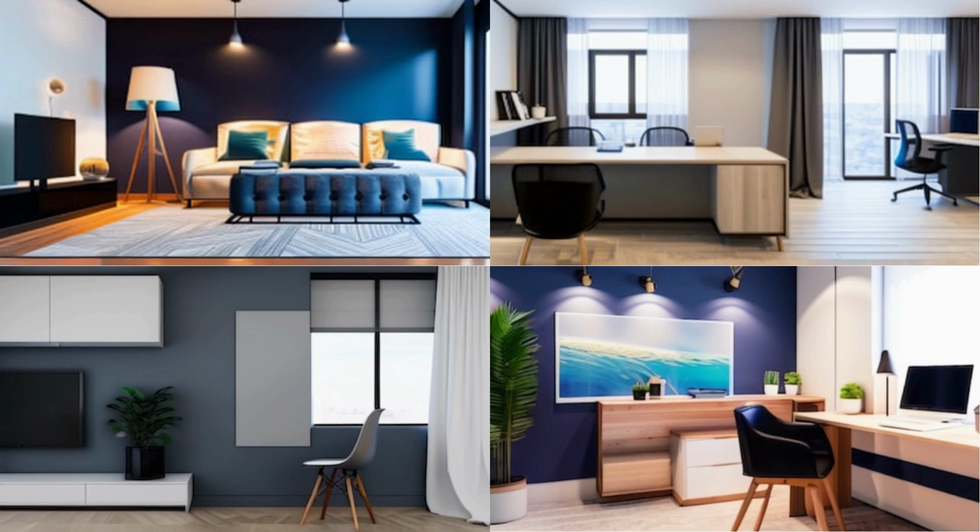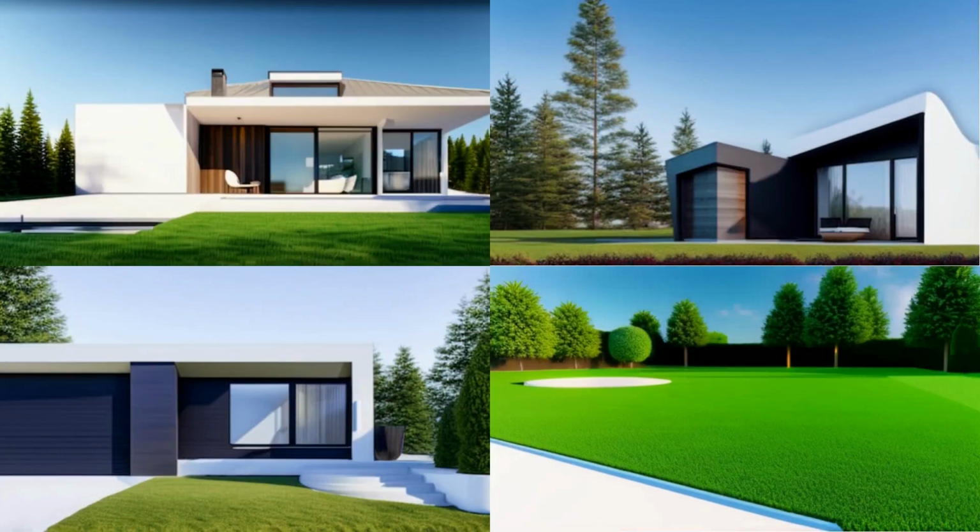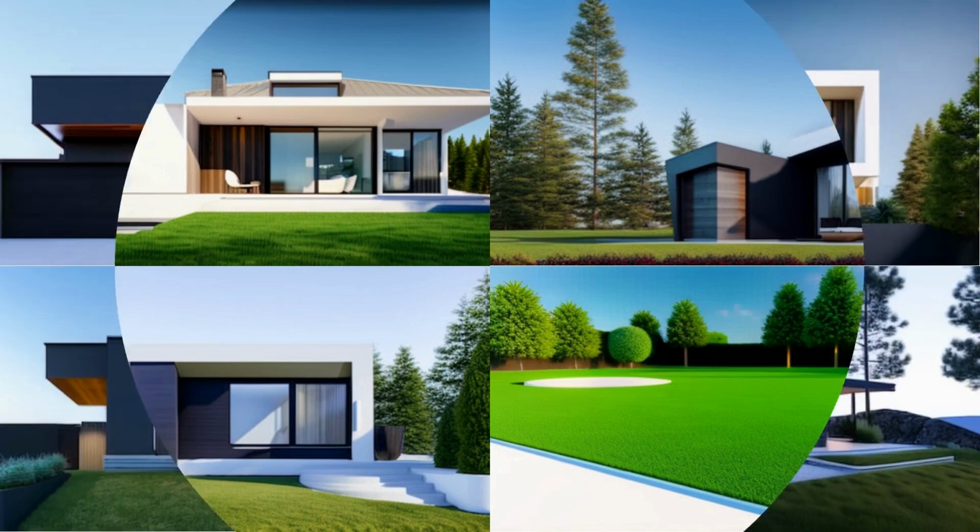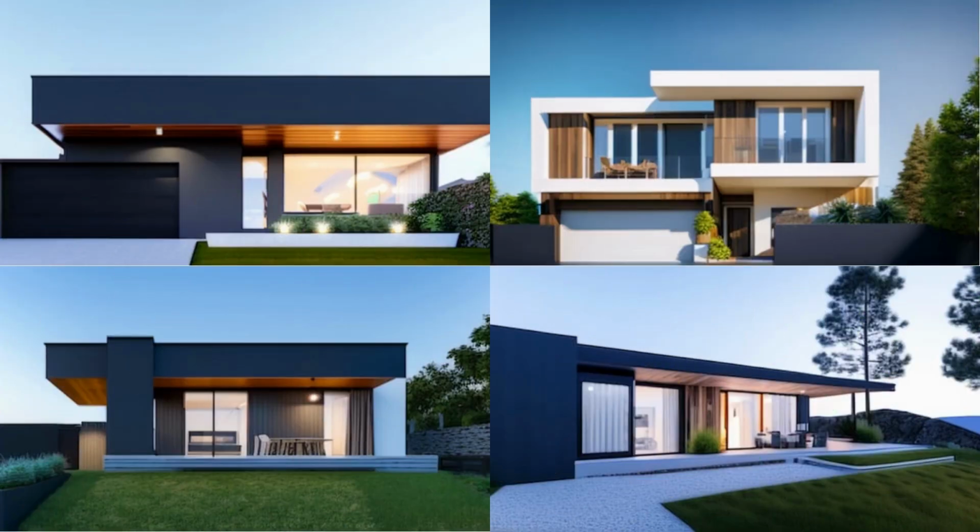Create a sense of simplicity. Rustic design often has a sense of simplicity and functionality, which can be achieved by keeping the space uncluttered and focusing on essential design elements.